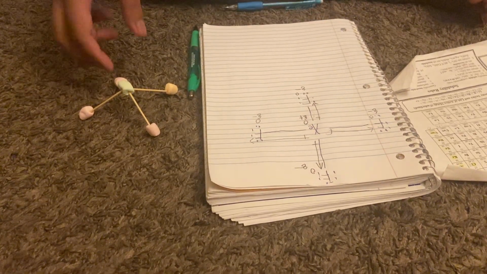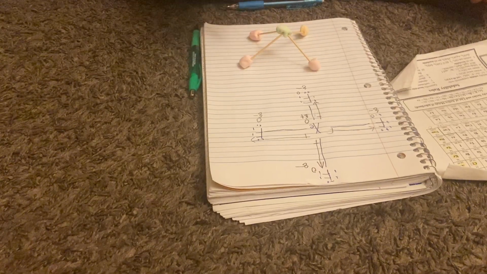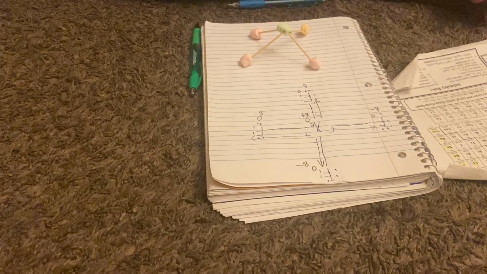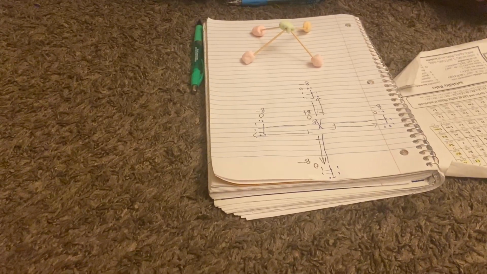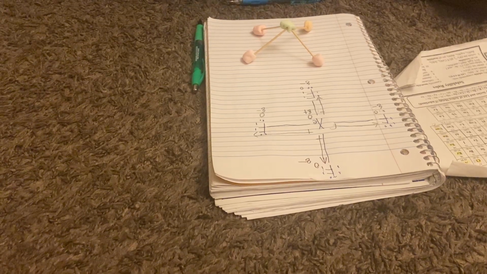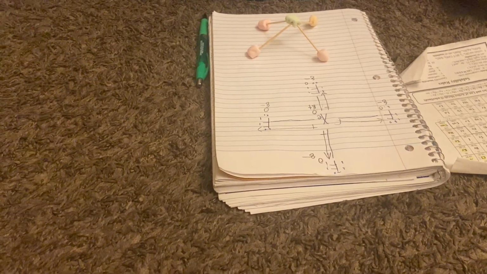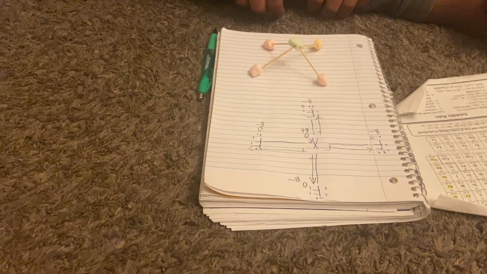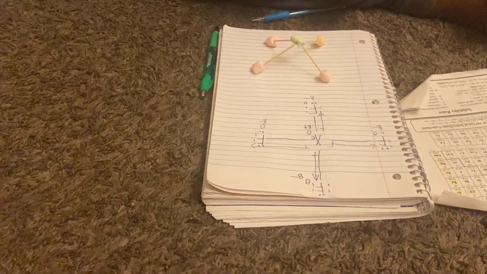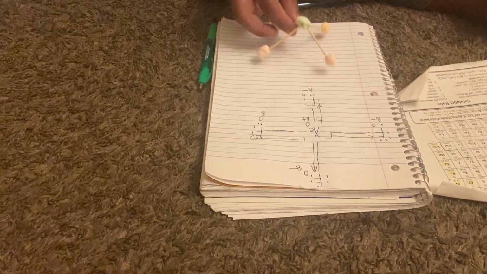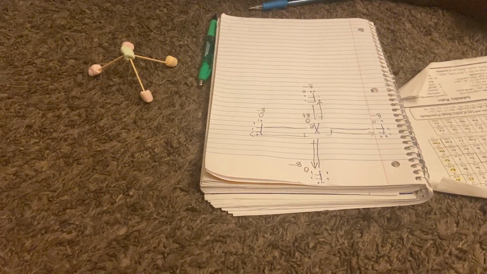So the overall structure of XeF4 is non-polar, because the polarity arrows all pull equally and cancel out, making the overall structure non-polar. And that's it.